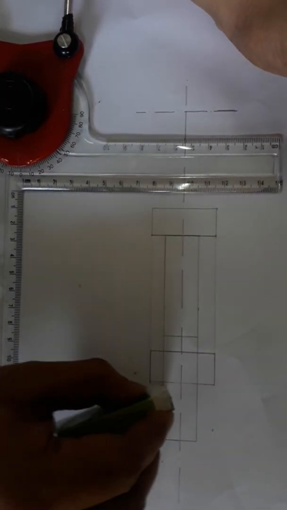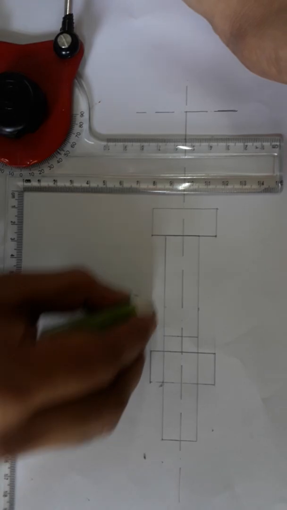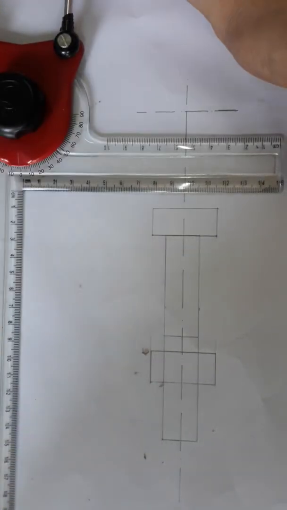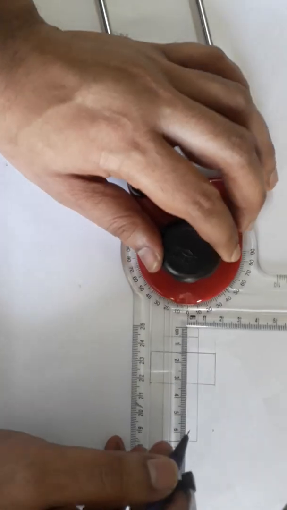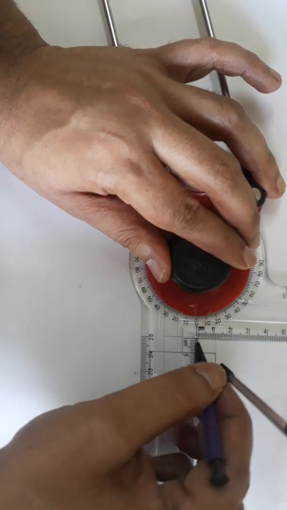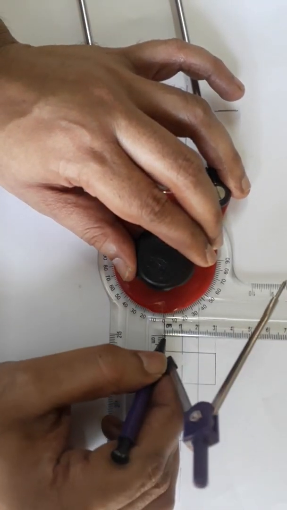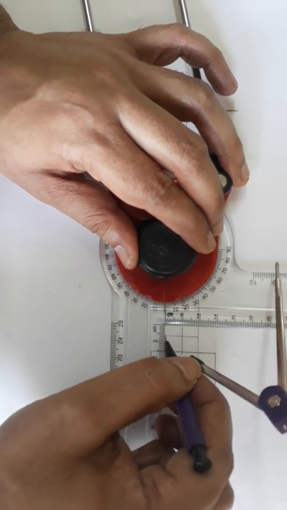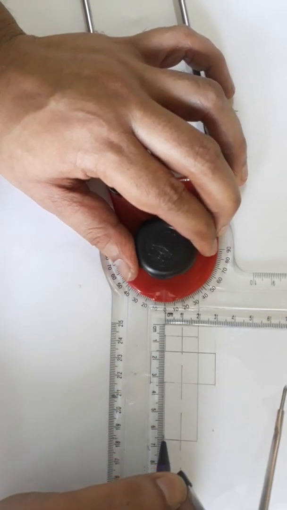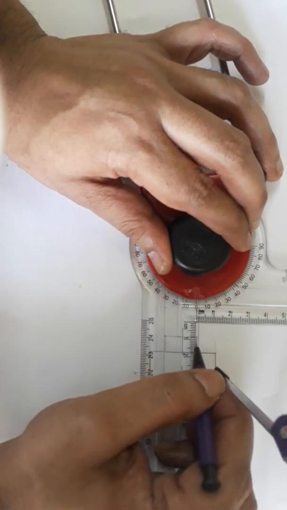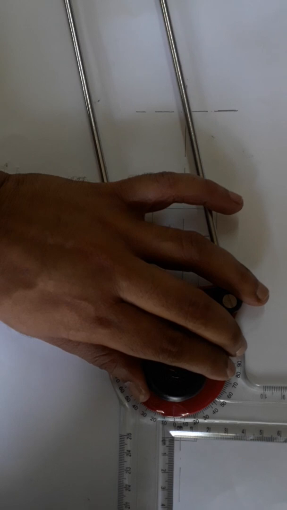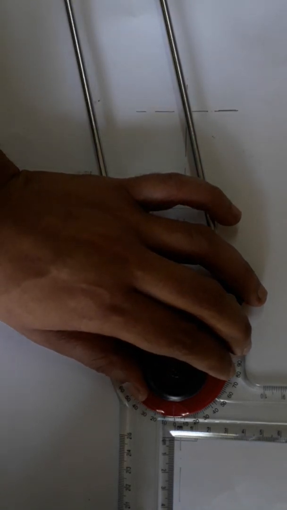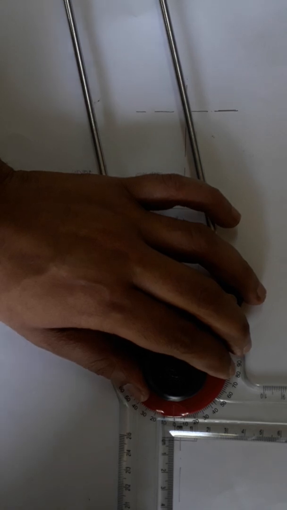Erase these projections, they are not required. Now draw the core diameter, that is 18 mm, 0.9 times D, so 9 mm above and 9 mm below the axis. The chamfer length is 0.1D into 45 degrees, and 0.1 times 20 is 2 mm, so measure 2 mm here.